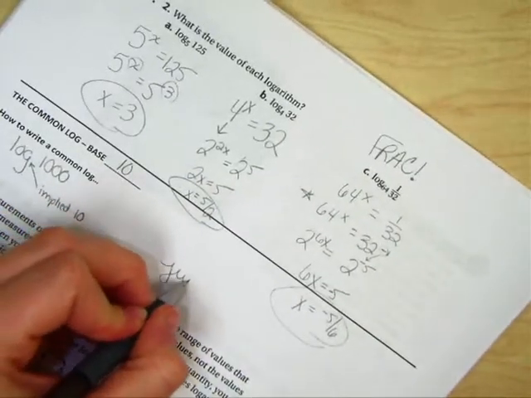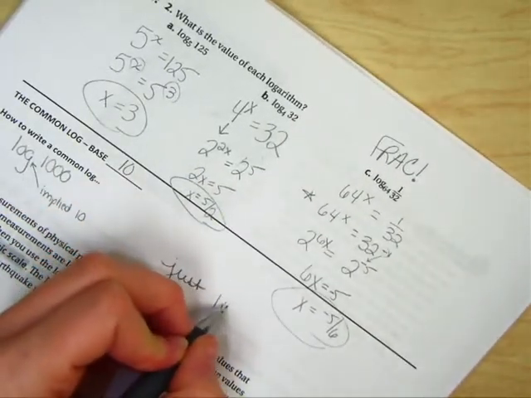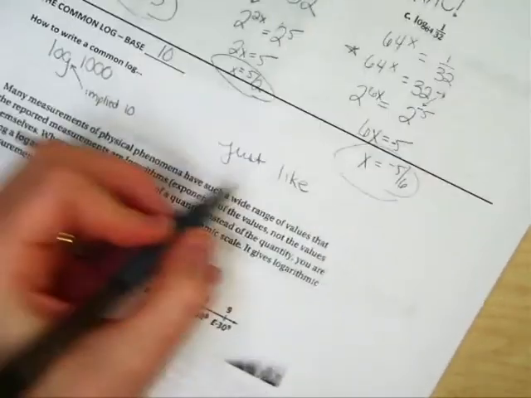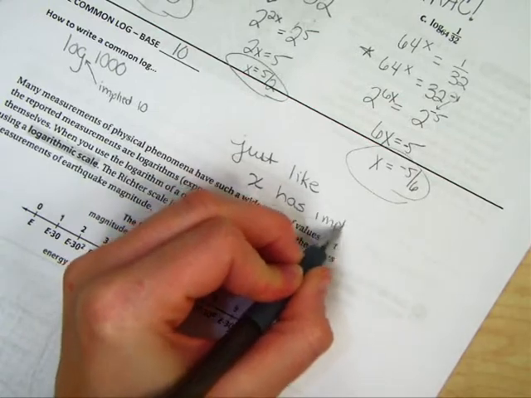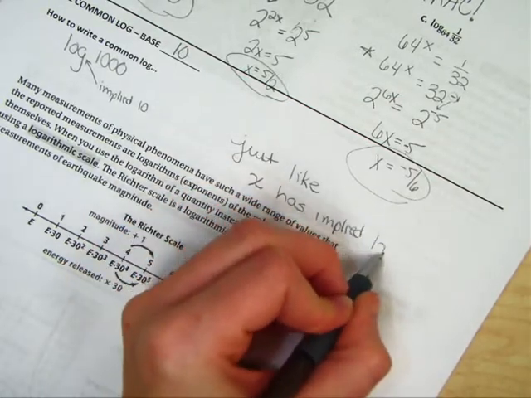So it's an implied 10, just like x is an implied 1x.